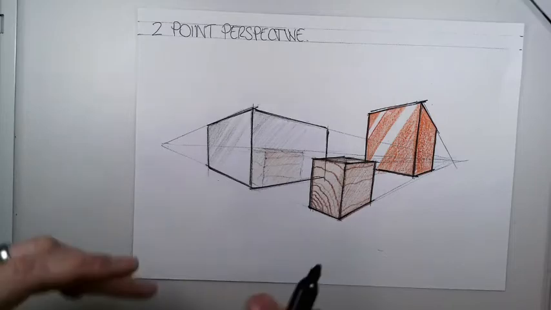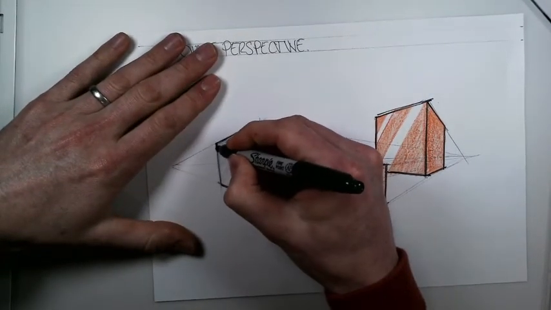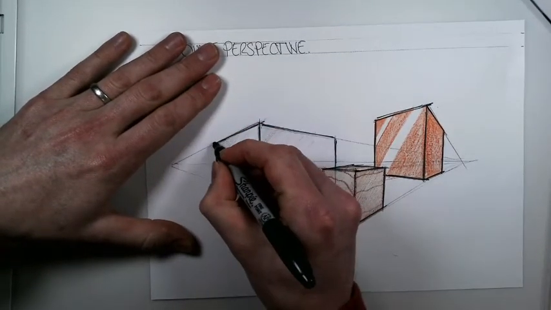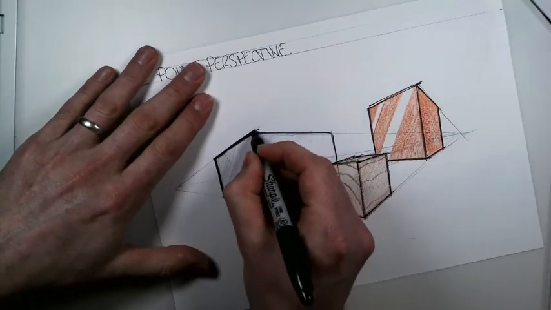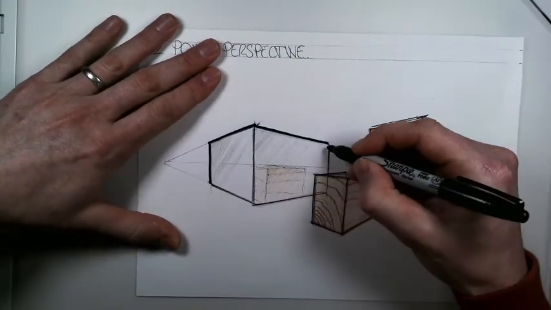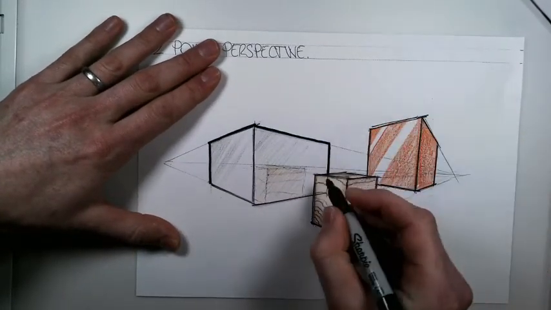And then just do those edges that would have air behind them.